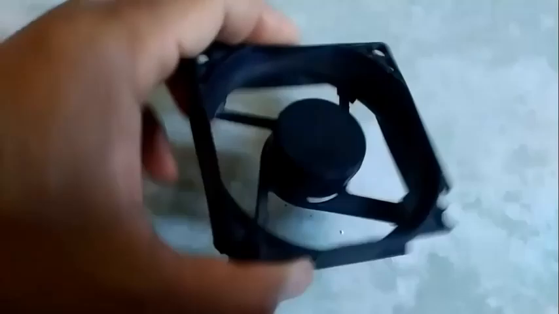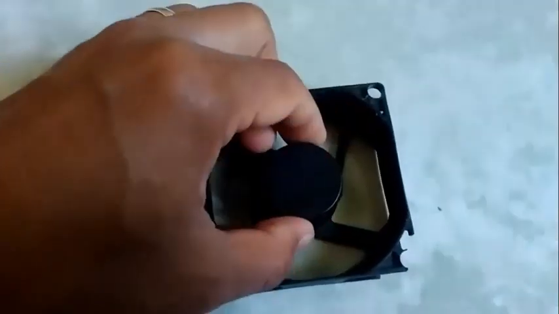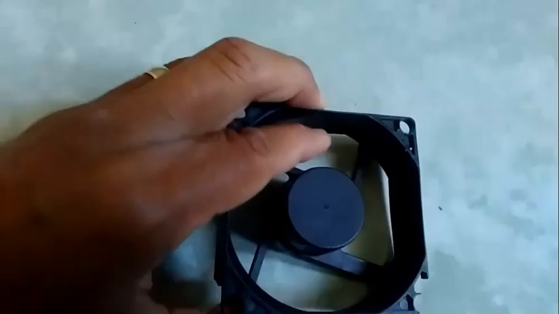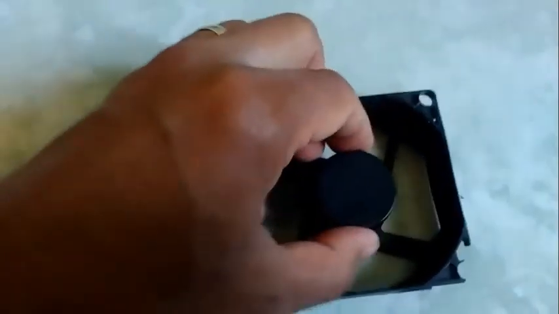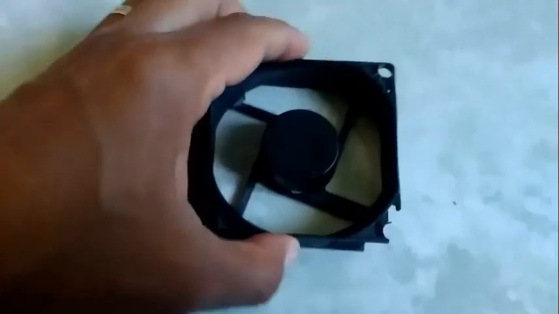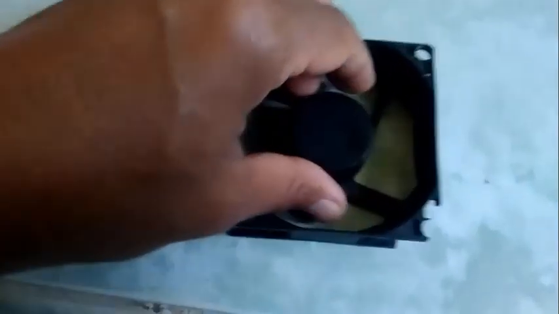Hello and welcome. In this episode I'm showing you some details about how to turn the PC fan into a small wind turbine. That's something so easy, but here are some details I can tell you.